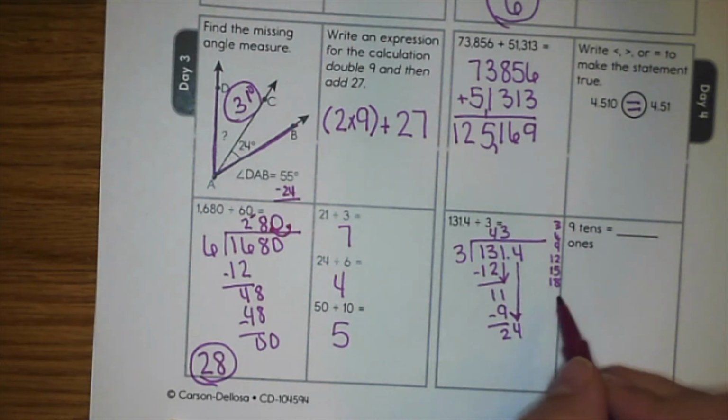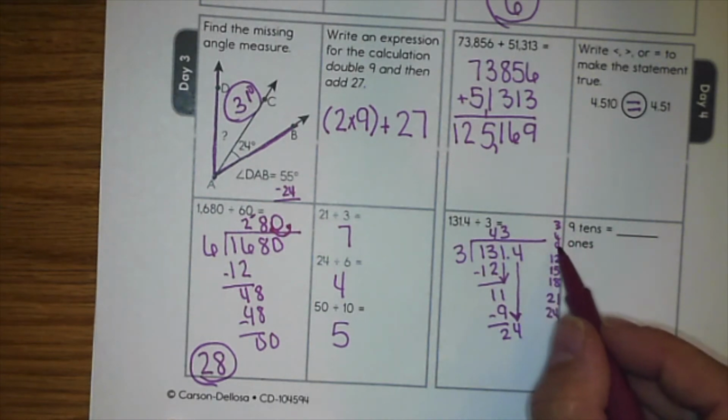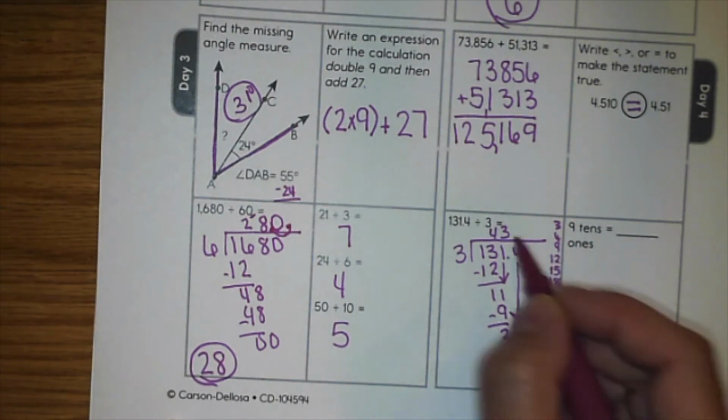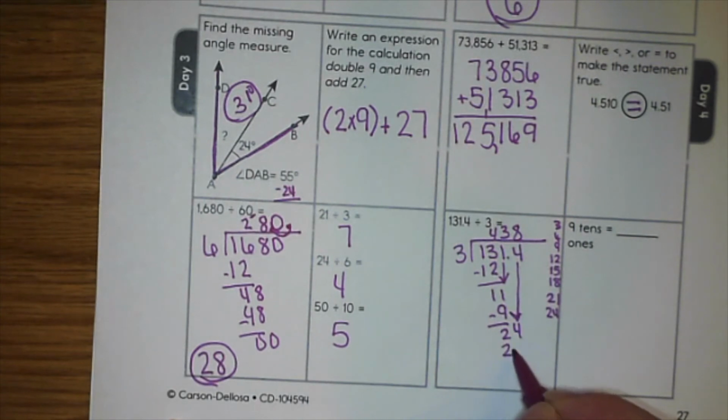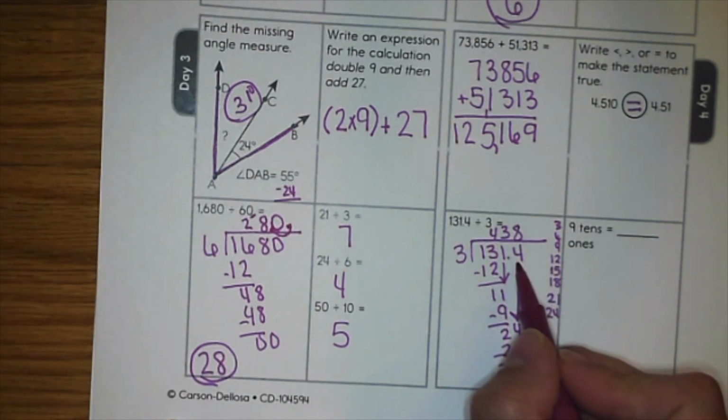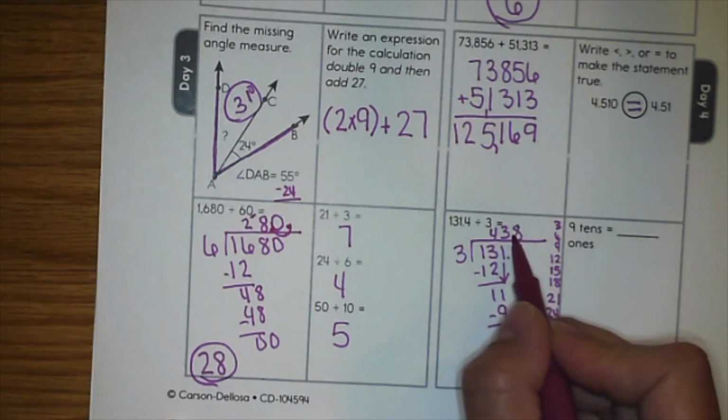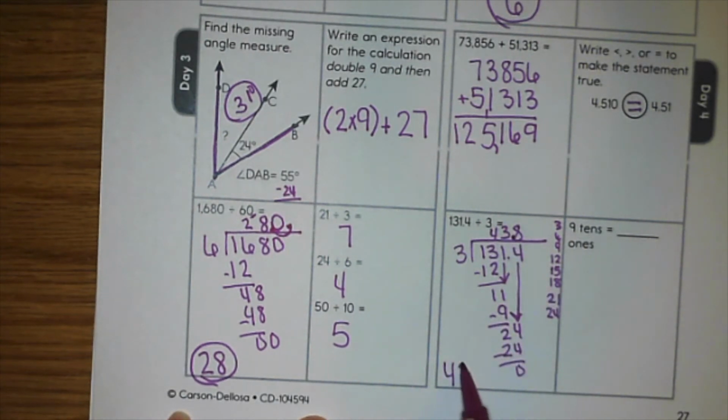Not quite there yet, but we can keep going. 21, 24. Oh, I'm there. 1, 2, 3, 4, 5, 6, 7, 8 threes. Nothing left, nothing to bring down. I'm finished. 1 decimal place in my problem. I need 1 decimal place in my answer. My quotient is 43 and 8/10.